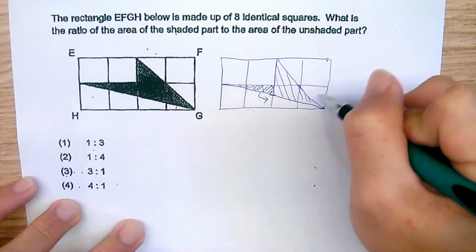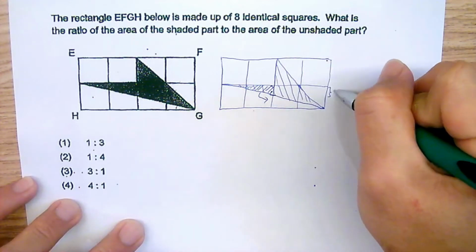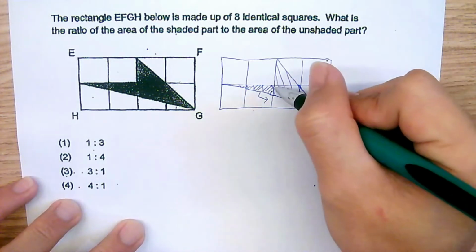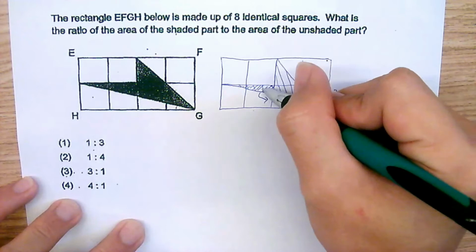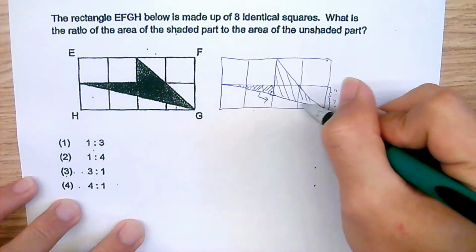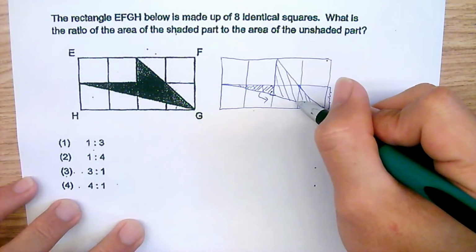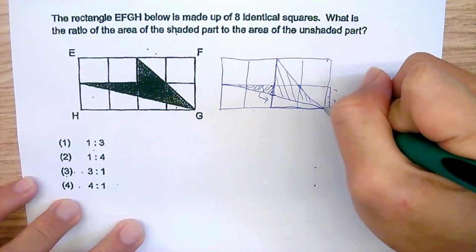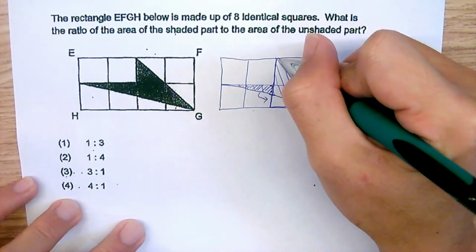Which means that this height is the same as this height. And since these two heights are the same, and the length is the same, I can just shift this one over. And once I've shifted this one over, what am I looking at? I'm just looking at this entire triangle, which will make our job a lot easier.